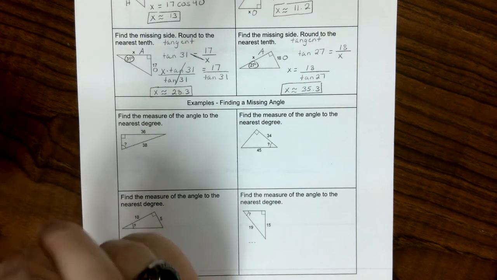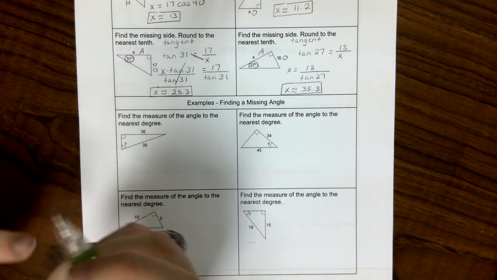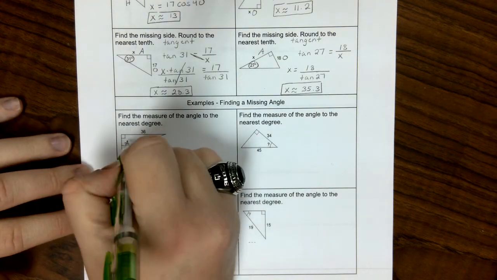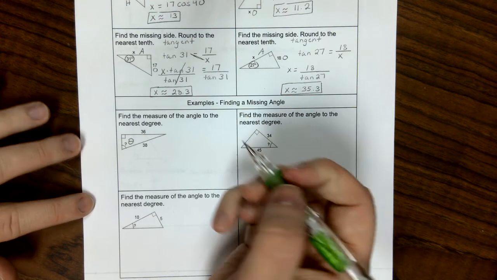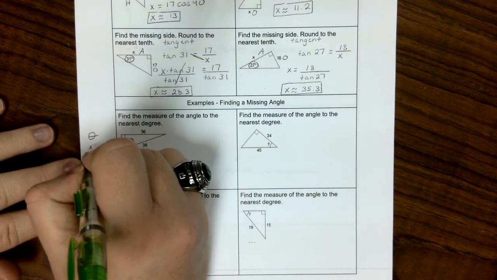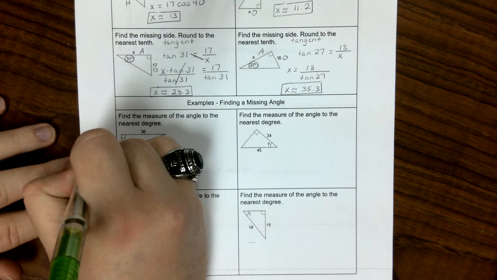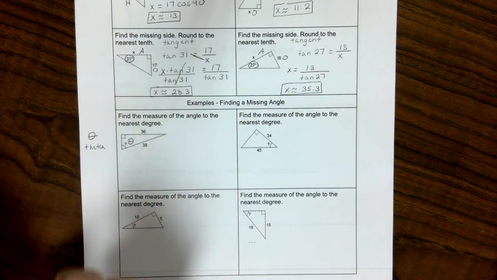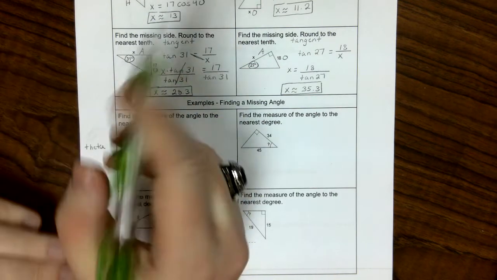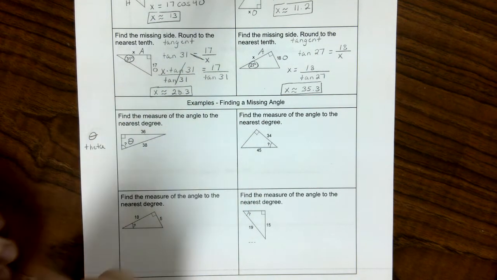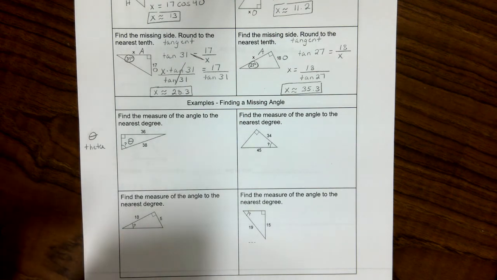Now, I like to do this a little bit differently. Instead of calling this x, I like to call it this, that symbol. So in case you're wondering, that symbol is called theta. It's the Greek letter T. And in trig, it's used a lot of times for angles, okay?